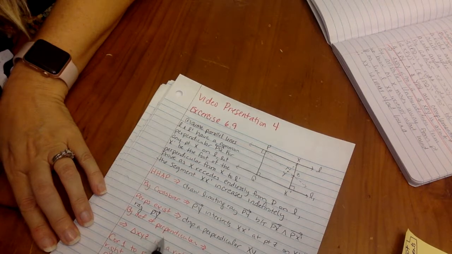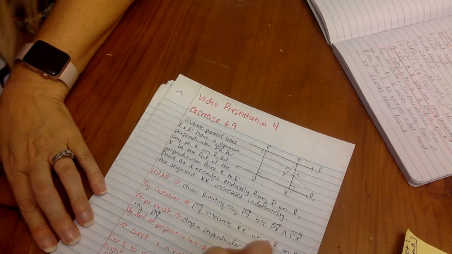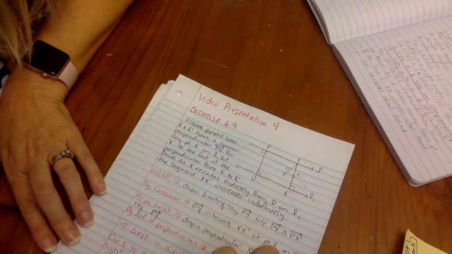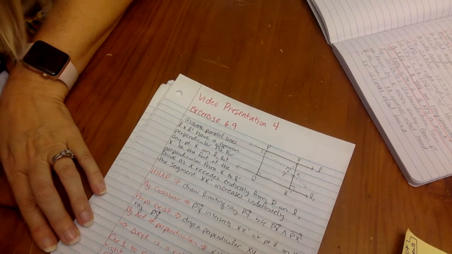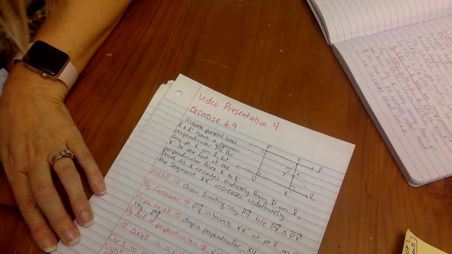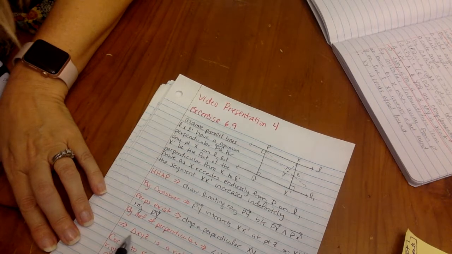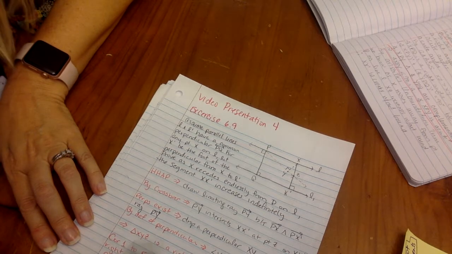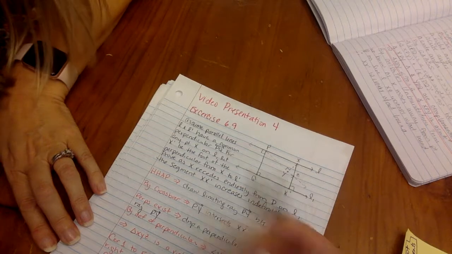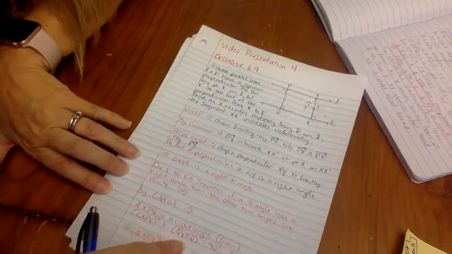And by the definition of perpendicular, angle Y is a right angle, which makes triangle XYZ a right triangle. So triangle XYZ is going to be a right triangle.